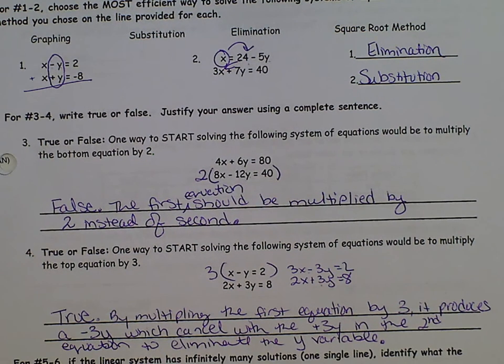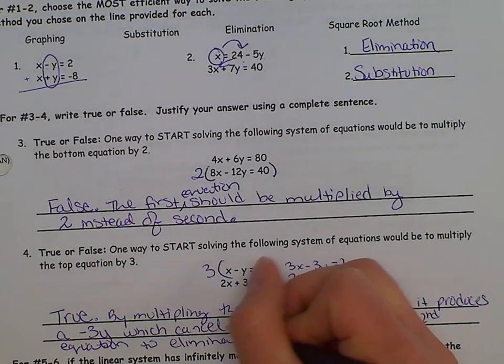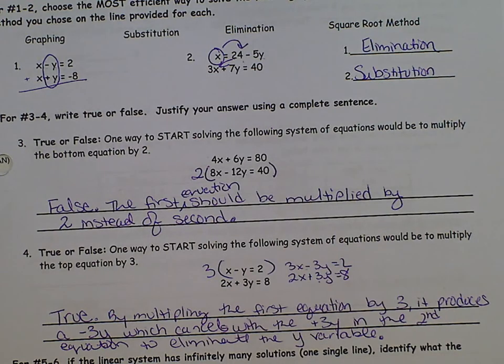Okay, so by multiplying the first equation by 3, it produces a negative 3y, which cancels with the plus 3y in the second equation to eliminate the y variable.